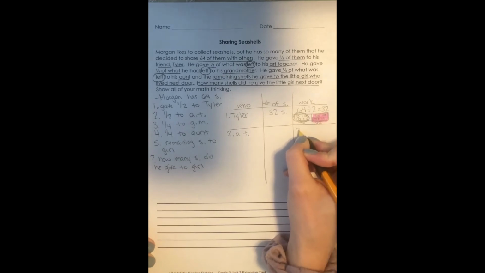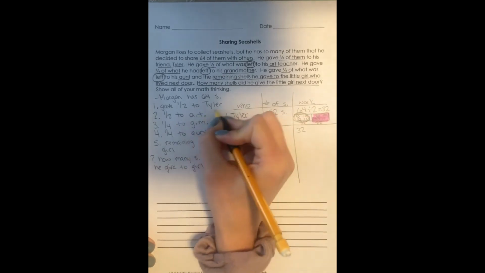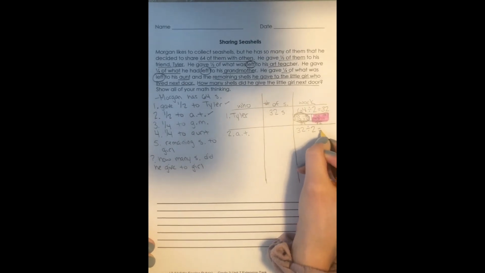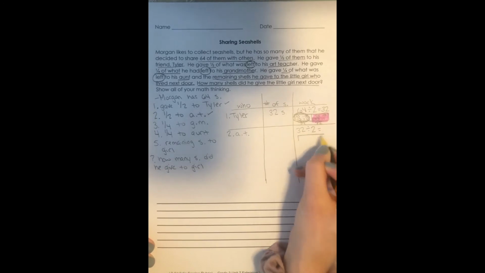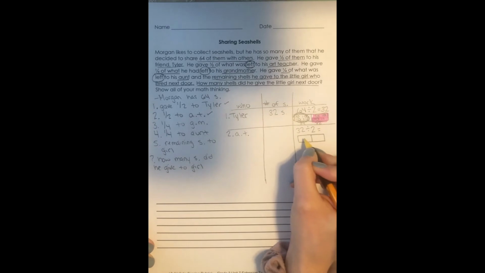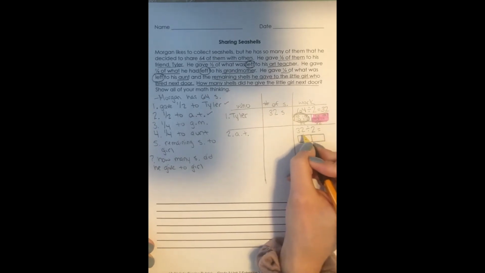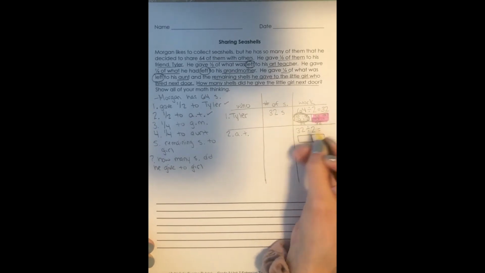So he starts with 32 shells, and he gave another half to his art teacher. So I can show that by breaking it up into 2 groups, 1/2 and 1/2, or 32 divided by 2 groups.